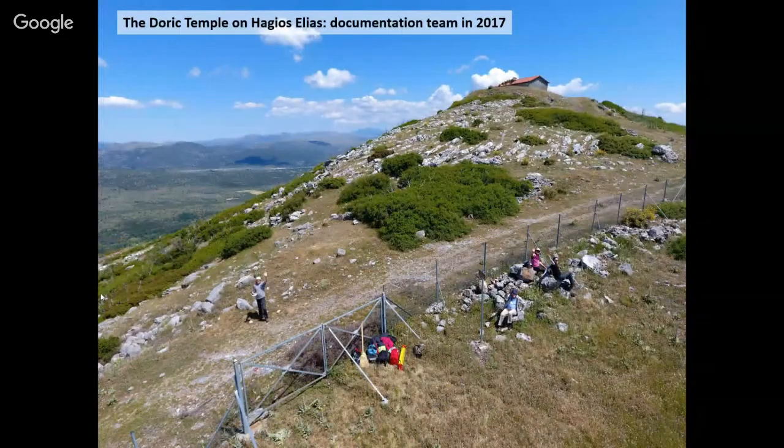So Professor Erik Ösby, Professor Anne Brisbard, and Picasso, who has just finished her MA at Oxford. With this small team, you can do quite a bit with photogrammetry and also limited total station drawing.